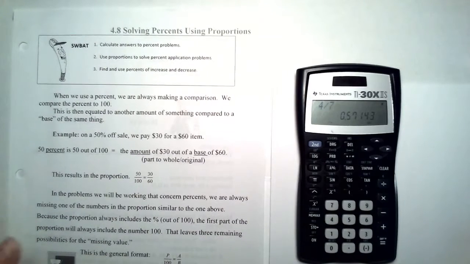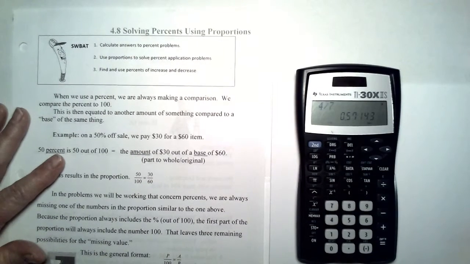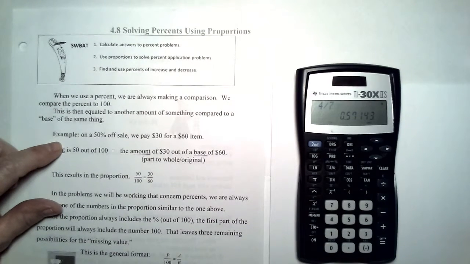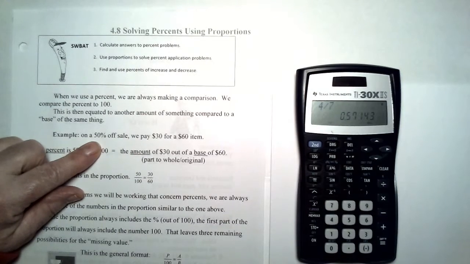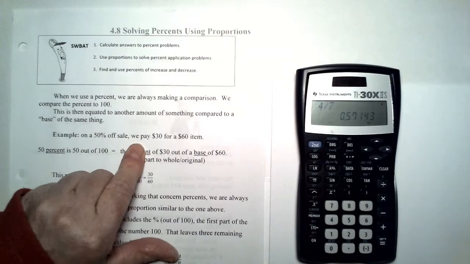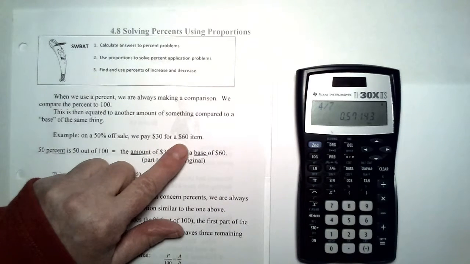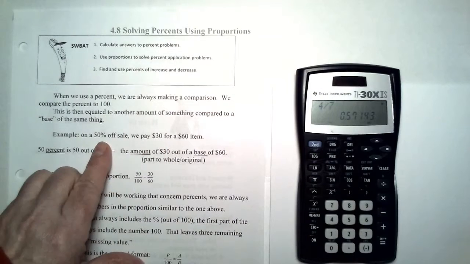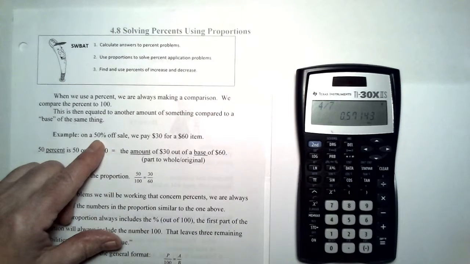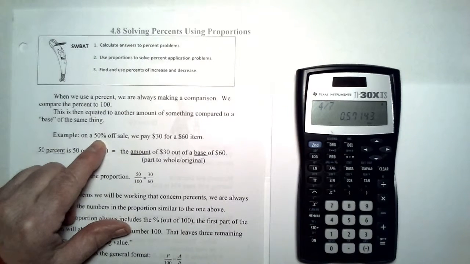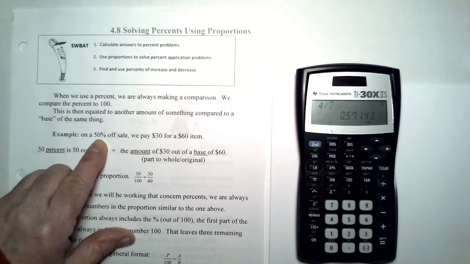Let me explain what that means, because by itself that just doesn't make any sense at all. For example, if we were out shopping and there was a 50% off sale, and we picked up an item that was $60, then we would expect to pay $30. So this is the percent. This is the amount of reduction for every $100 is what we're getting off.